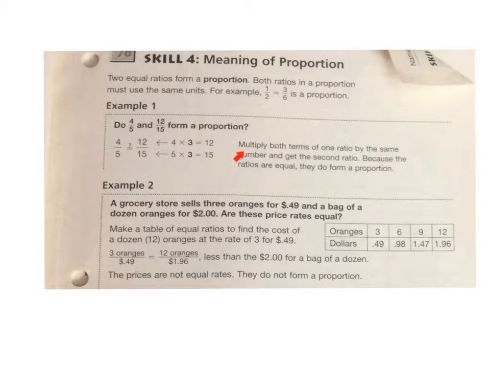So to find if ratios are proportional or form proportions, we multiply both terms of one ratio by the same number and get the second ratio. Because the ratios are equal, they do form a proportion. Let's look at example 2.